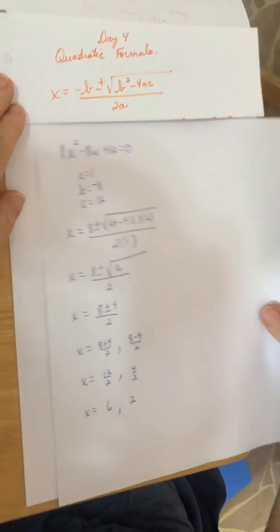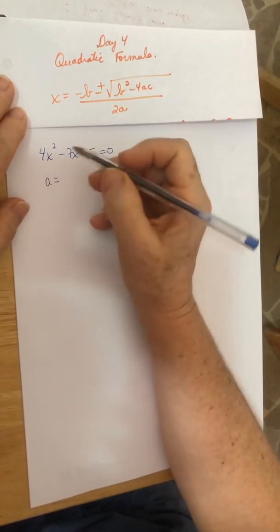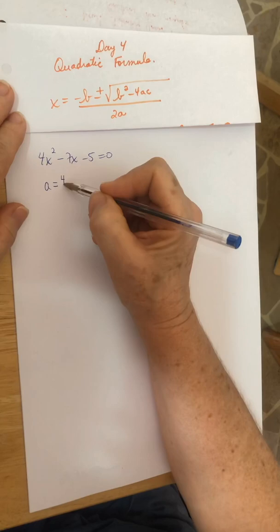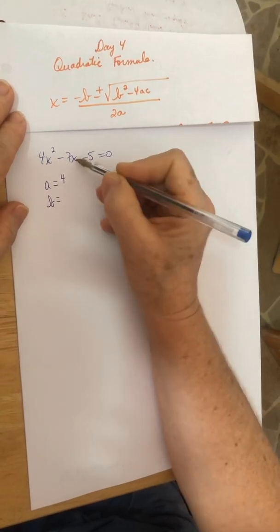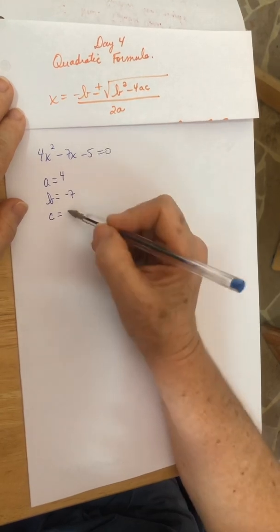And I'll do one more for you. What is a? The coefficient of the x squared, which is 4. b, the coefficient of the x, which is negative 7. And c, the constant, negative 5.